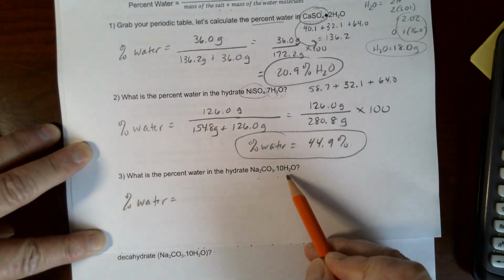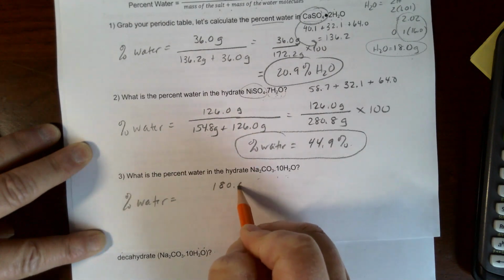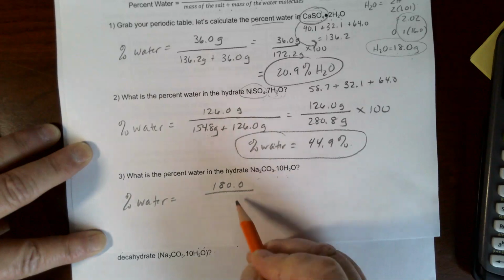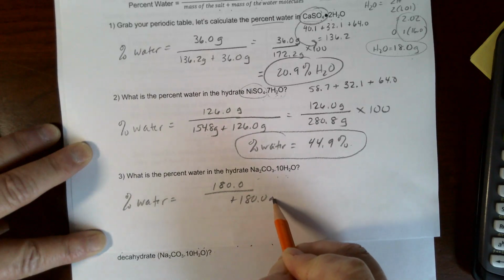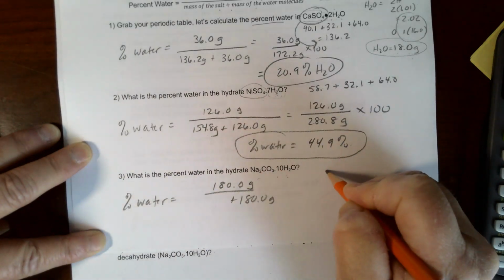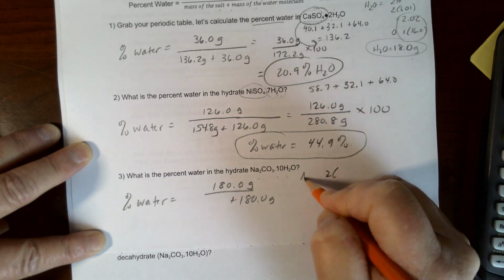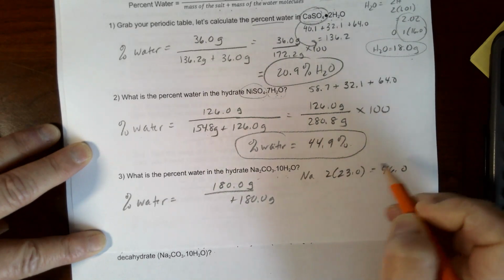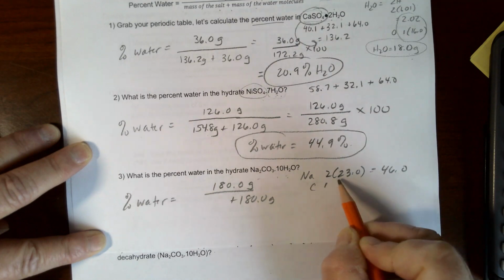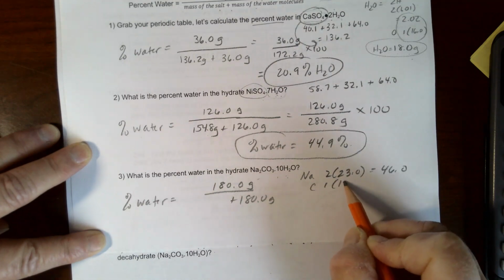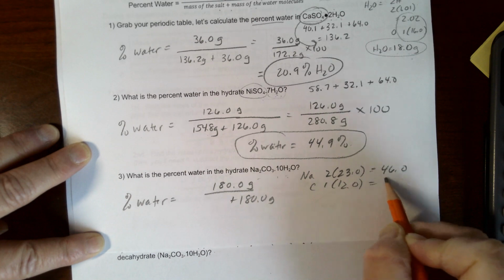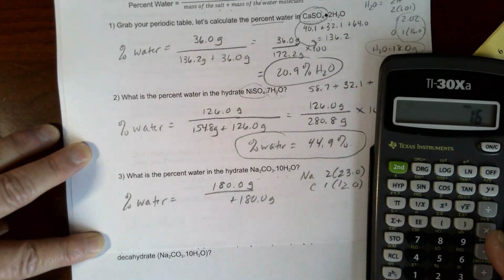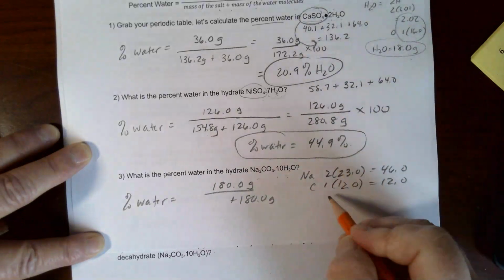We've got 10 waters, so that's 180. 18 times 10 is 180. So let's just validate that. 2 sodiums, each at 23.0. The carbon is 12.0. 3 oxygens, each at 16, is 48.